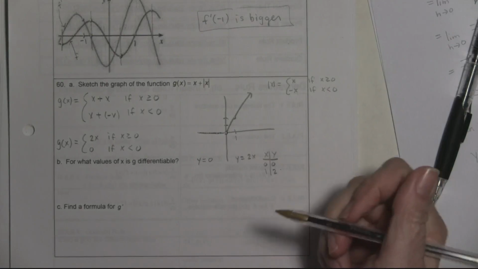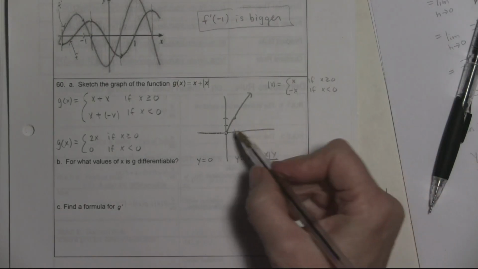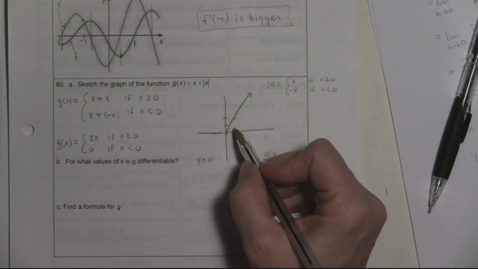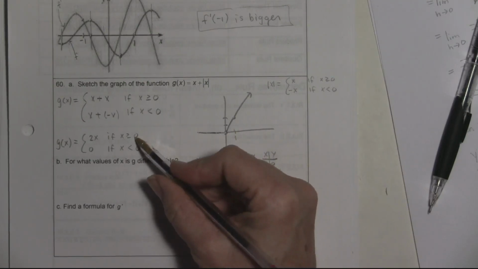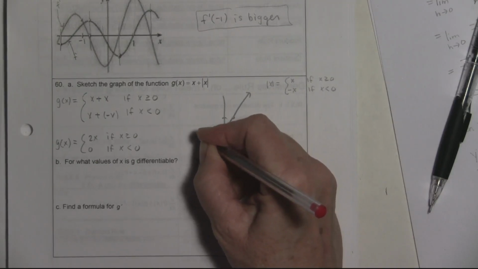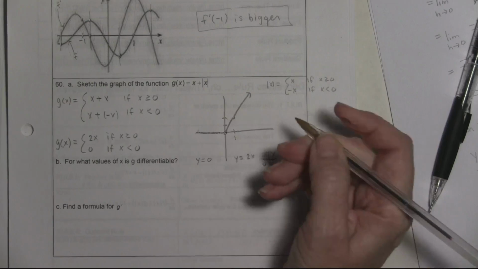Now, sometimes people say, well, how close does that get? Shouldn't this be undefined because of this? But the other piece filled in that spot. So actually it goes all the way up to it. And you could pick points if you needed to verify that that's true.